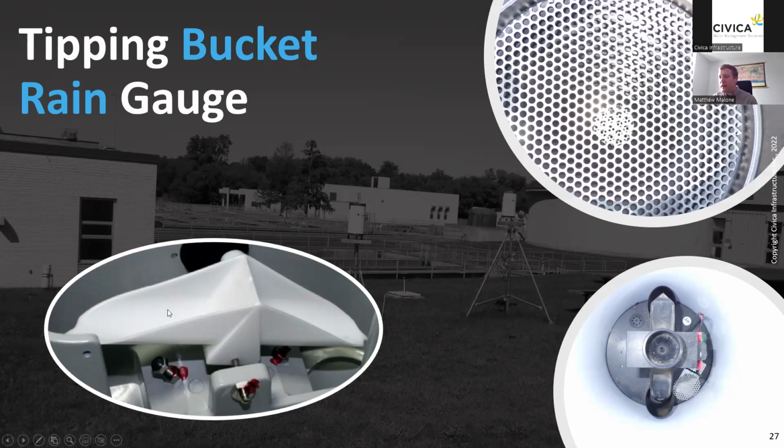apparatus. So this is the bottom of the rain gauge. This is essentially a collection, like a little bucket at the bottom that collects rainwater, and as it fills up enough to a certain point, it tips over. It sends an electrical pulse to the logger, and it drains out, and then it just goes back and forth like a seesaw.